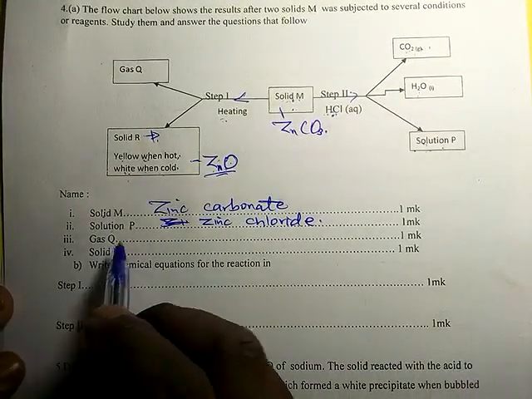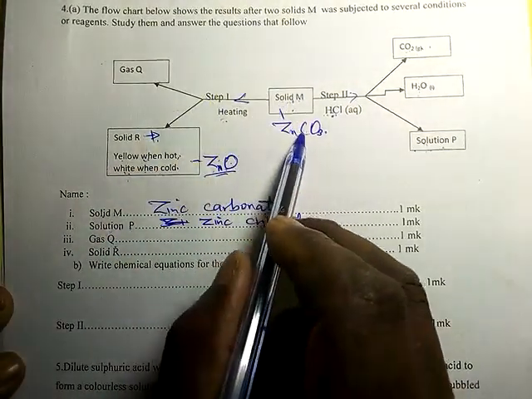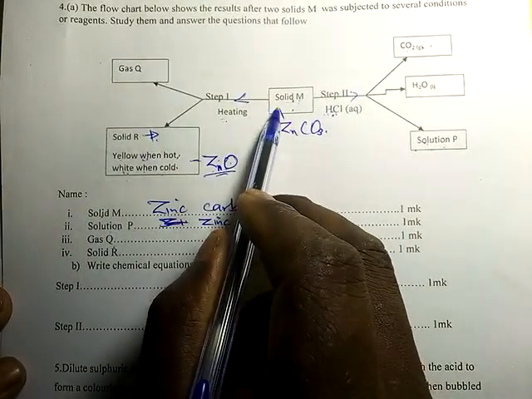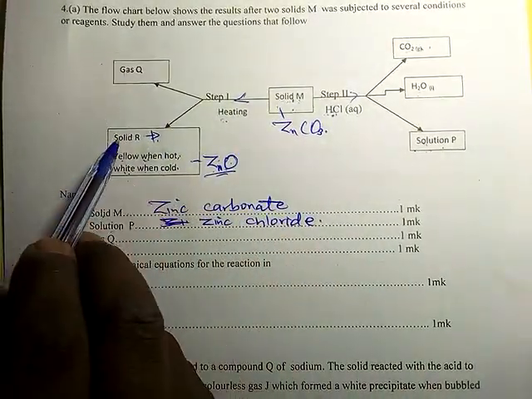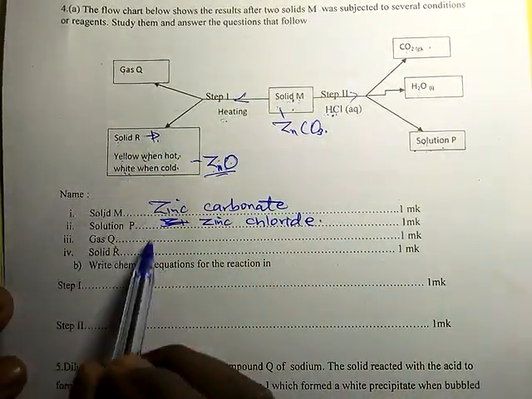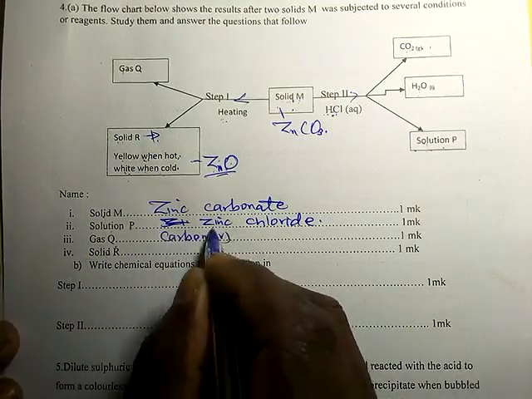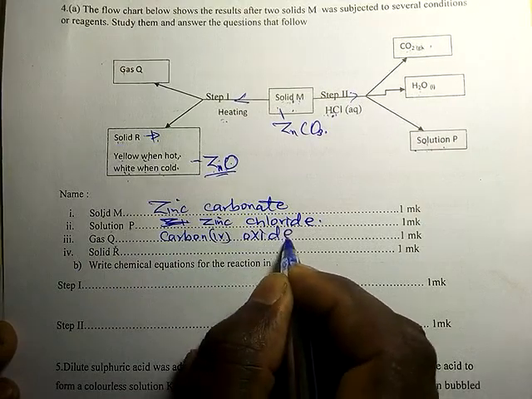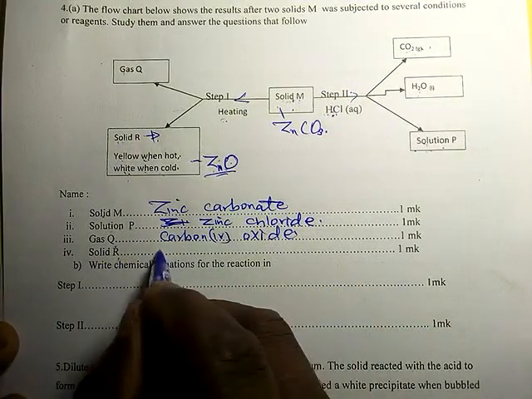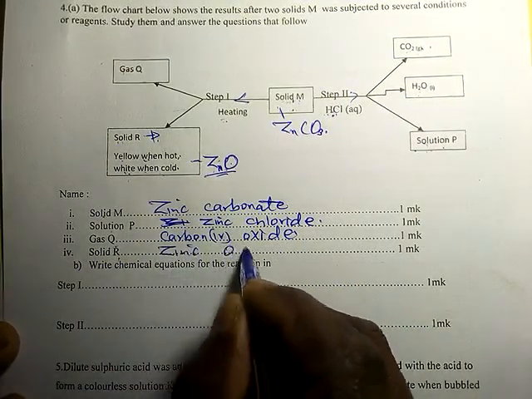Gas Q, when a carbonate is heated, it gives what? Carbon dioxide and zinc oxide. Therefore this one is carbon dioxide. Solid R is zinc oxide.